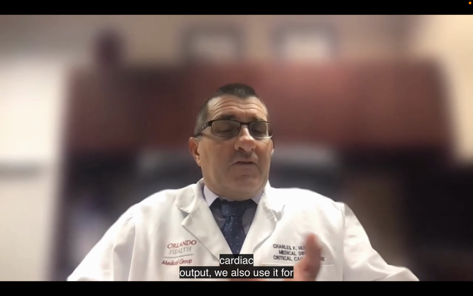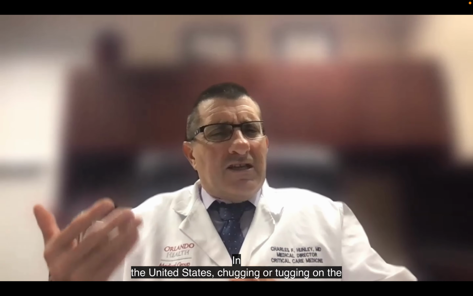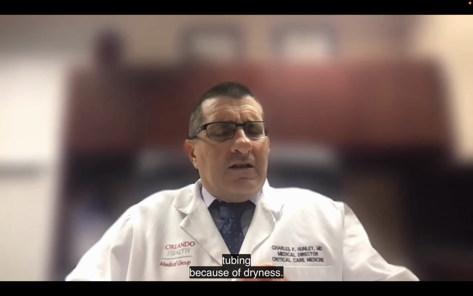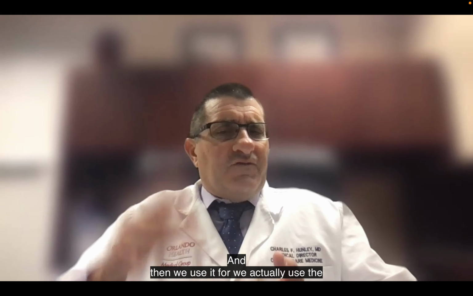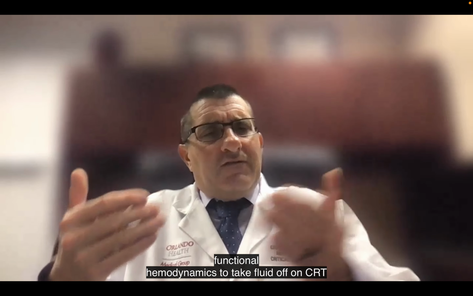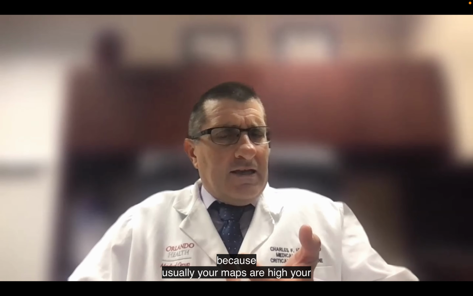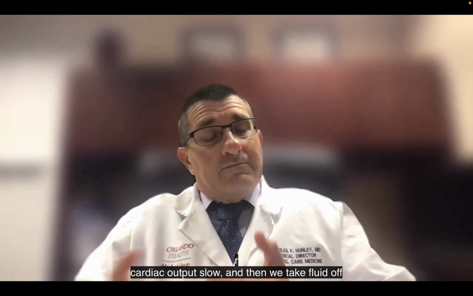We also use it for fluid management. Do they need fluid? When they start, in the United States we call it chugging or tugging on the tubing because of dryness. And then we actually use the functional hemodynamics to take fluid off on CRRT, because usually your MAPs are high, your cardiac output's low, and then we take fluid off to drag it towards a normal cardiac output.